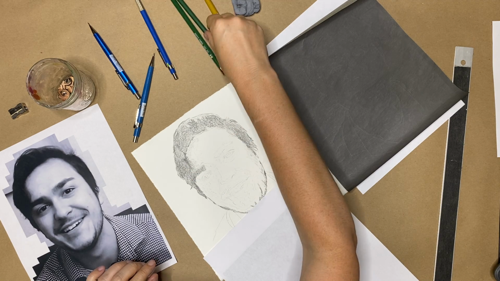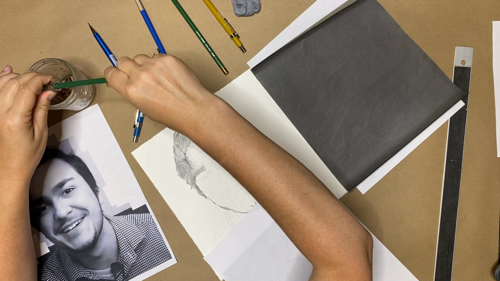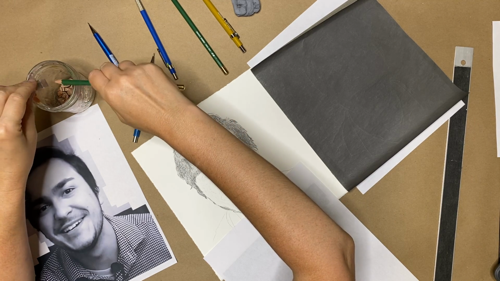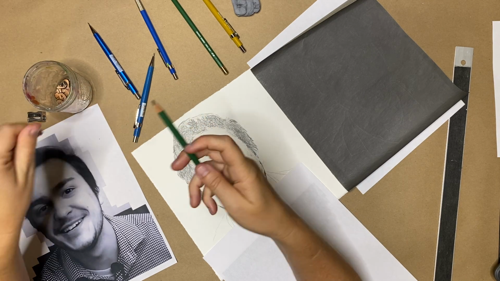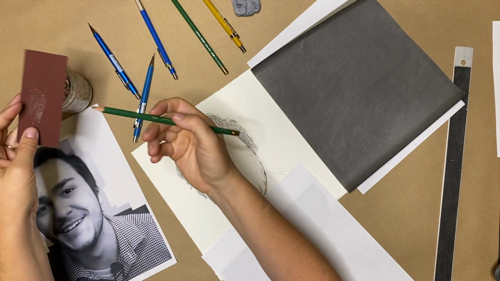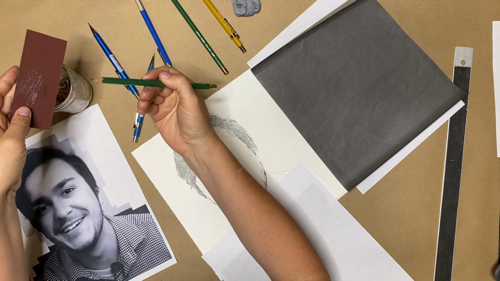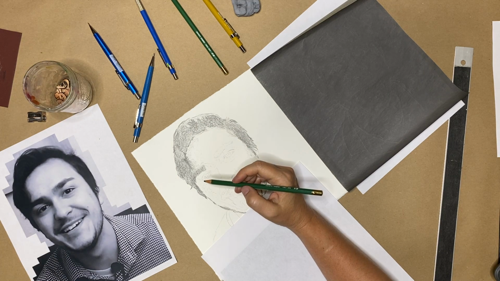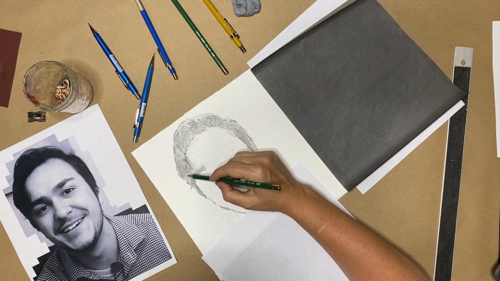I'm gonna switch to my 3. I might, at this point, use my sandpaper just to flatten it off a little so I'm not getting a super hard edge, but I've got enough graphite. And I think if I use the 3, I can bump up this dark.